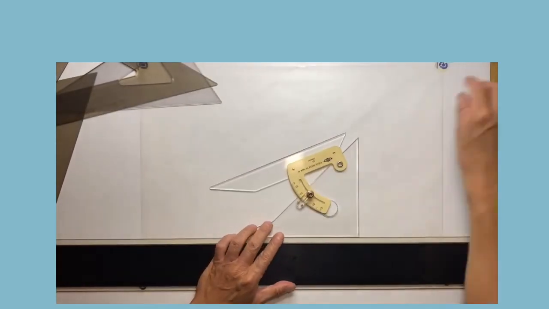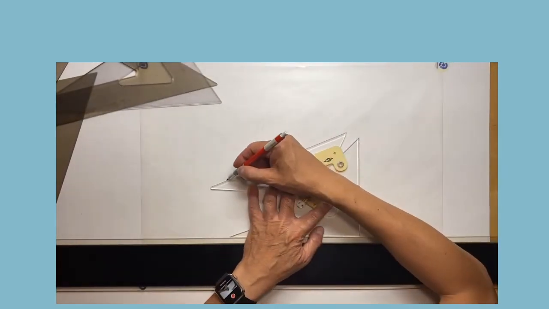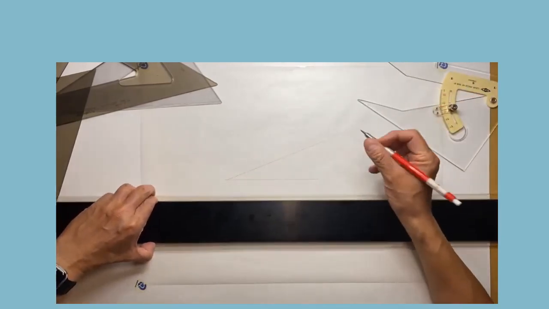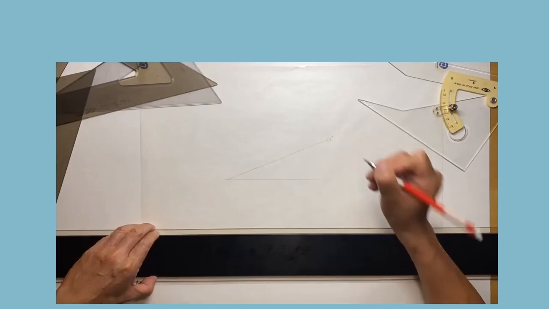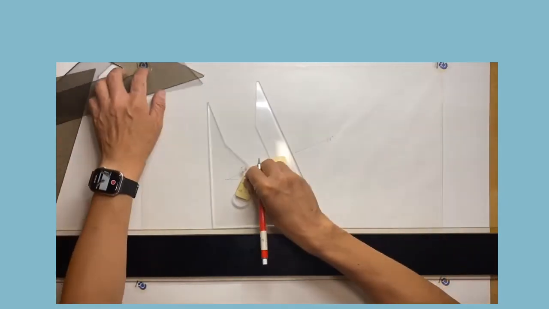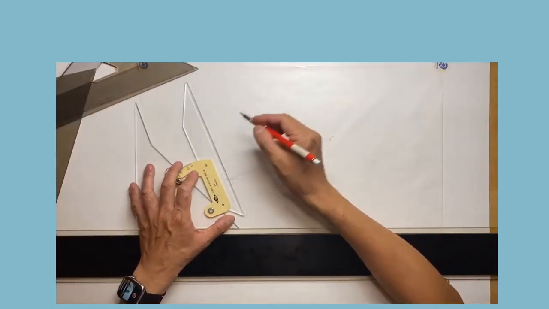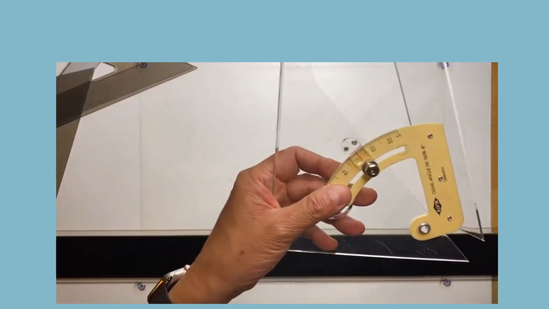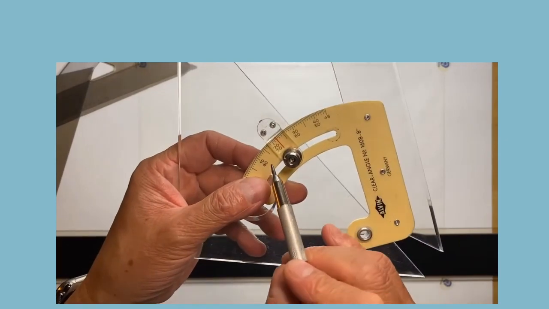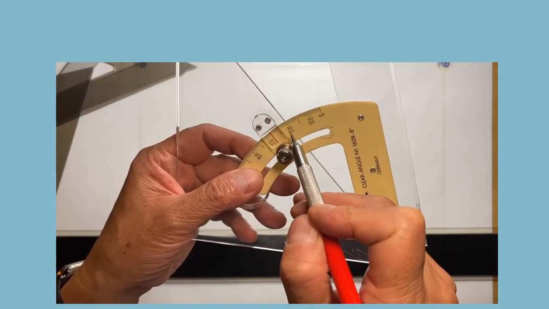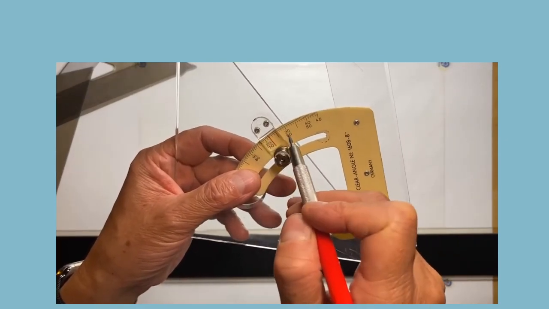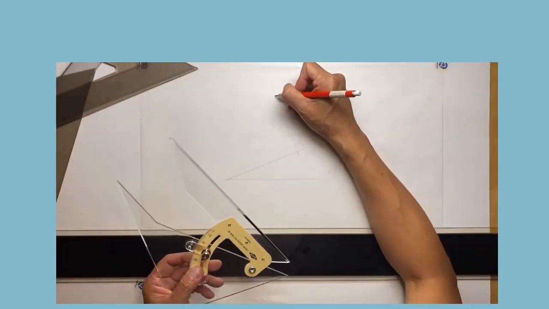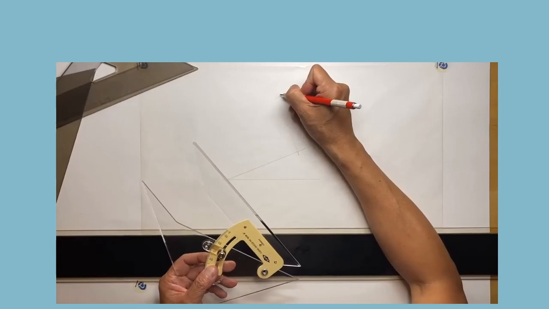So this angle is at 22 degrees. So what is perpendicular to 22 degrees? This exact one over here, that is between 60 and 70, so that is 68 degrees.